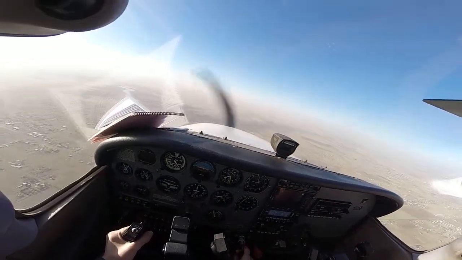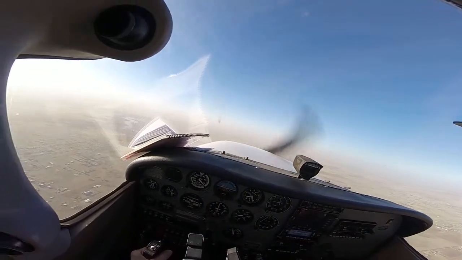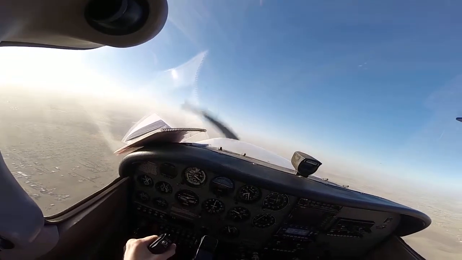Twin Cessna 149 Alfa Romeo, contact Albuquerque Center 127.8. Still drifting off your heading. 2785, 9 Alfa Romeo. Have a good day, sir.